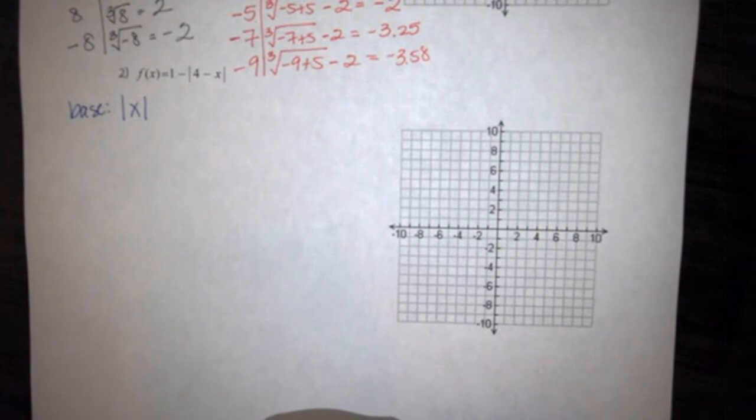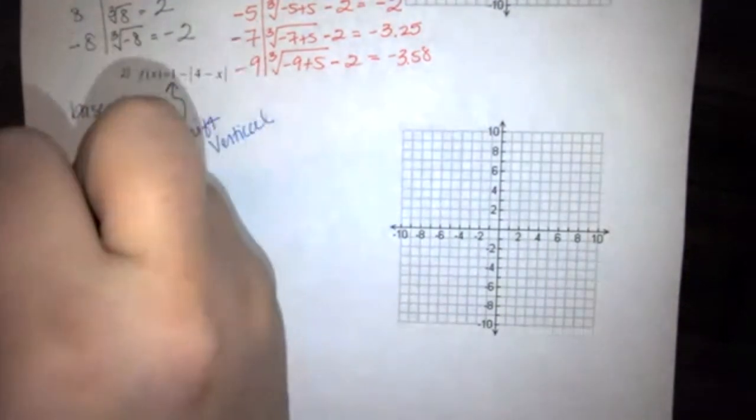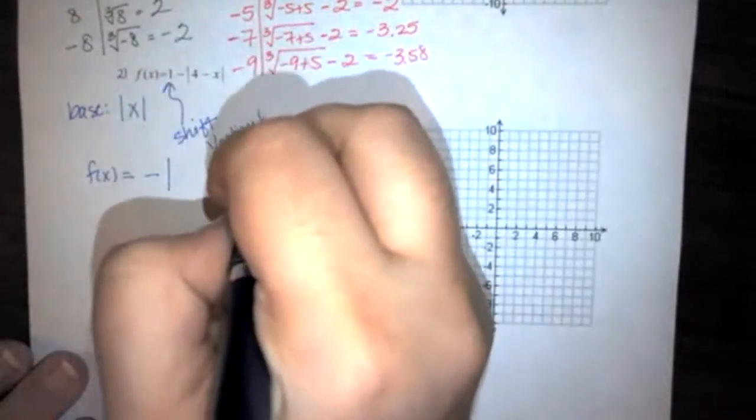The other thing I would notice is that this right here is actually a shift, and it is a vertical shift. Why? Because it is on the outside. So I would rewrite my function so that it reflects that it is vertical. I'm going to rewrite this function to say negative absolute value, leave my middle alone for a minute, and this is a plus 1.